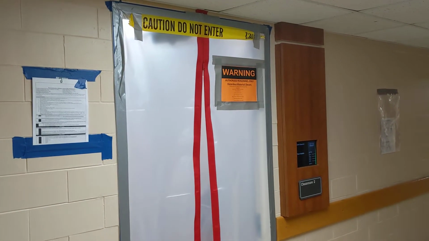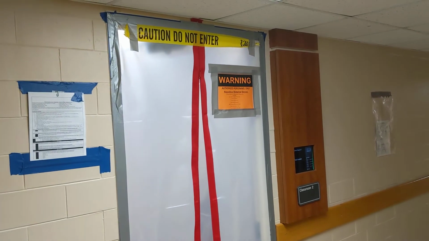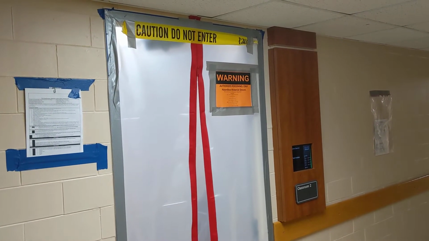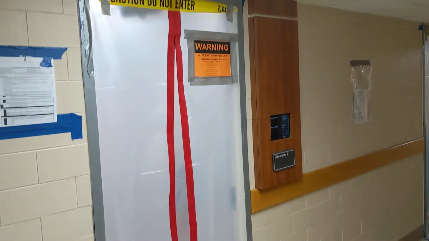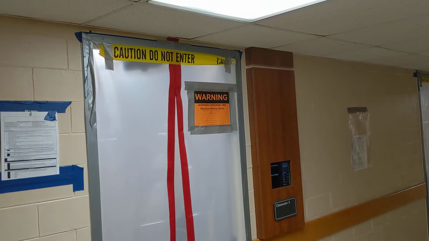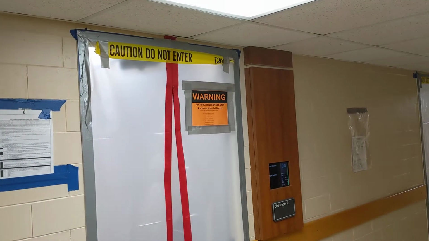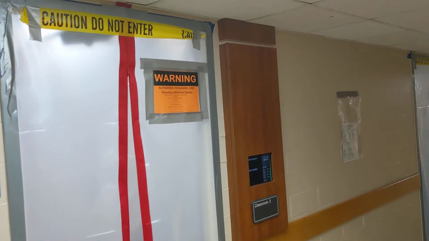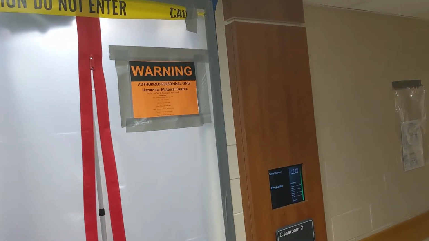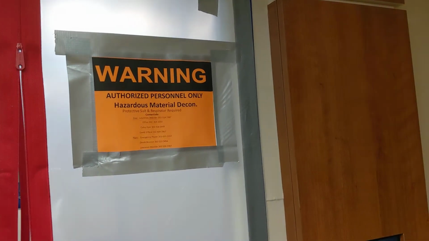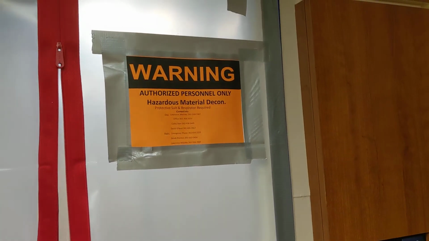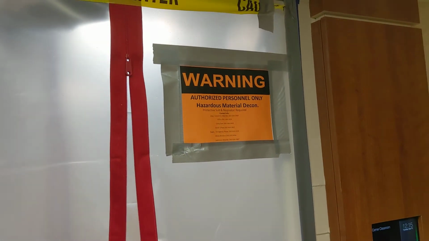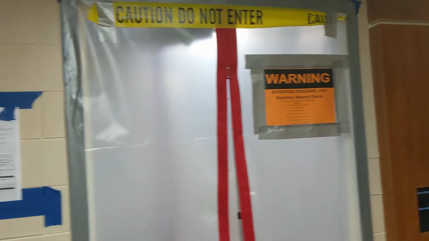So as always, we'll start with our containment. We block off the affected area from the unaffected area. As always, we have our containment door. On the containment door, we have our caution and do not enter tape, as well as our warning signage saying authorized personnel only, hazardous material decon, and all of our respective phone numbers and our office phone number if anybody needs to get in touch with us in case of an emergency.